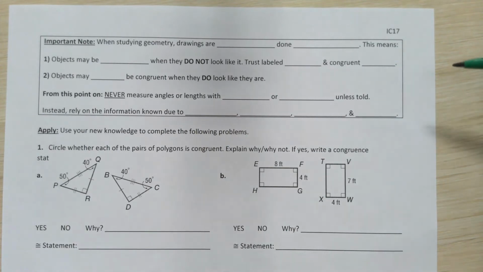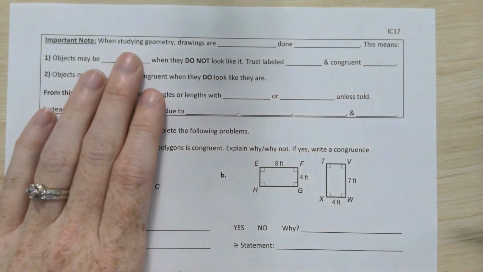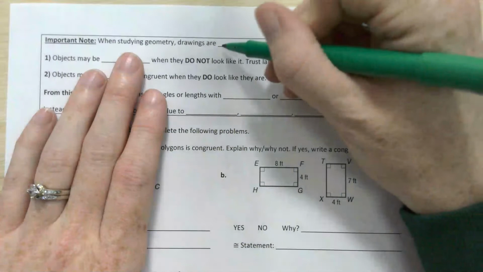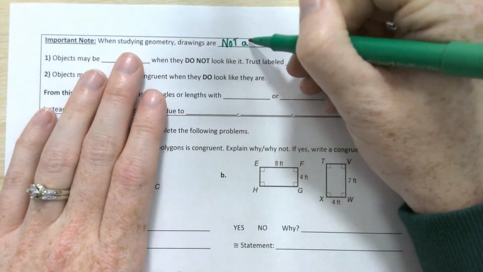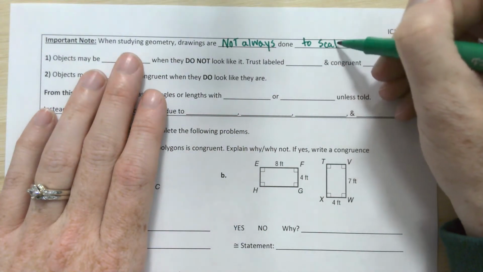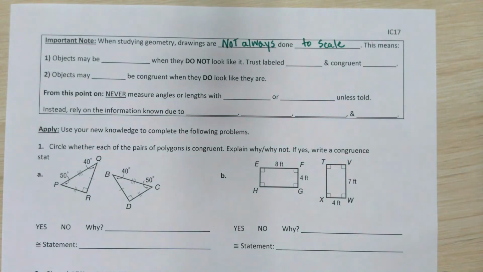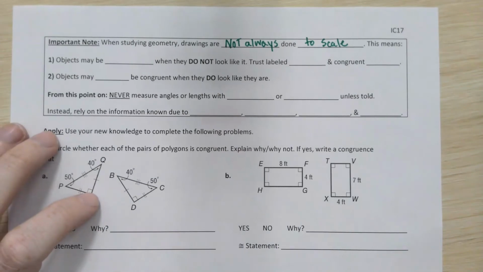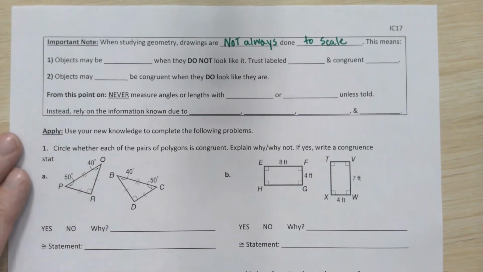There is one more important thing for us to just formalize together. Again, this is something that we've been talking about as we've been working, but we just want to be 100% sure that we understand this before we move into the idea of proof. So just so that everybody for sure is on the same page, when we're studying geometry, remember, drawings are not always done to scale. And so what this means is we don't look at a picture and assume what's true based on how it looks. There are two ways that this might show up that could seem a little bit tricky.